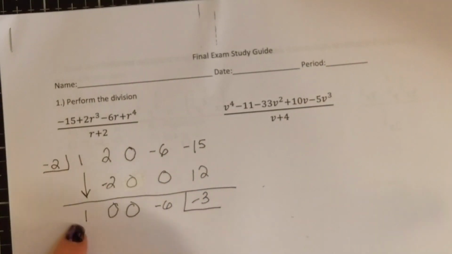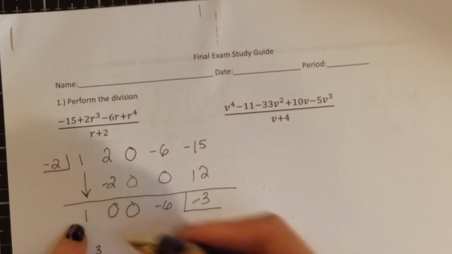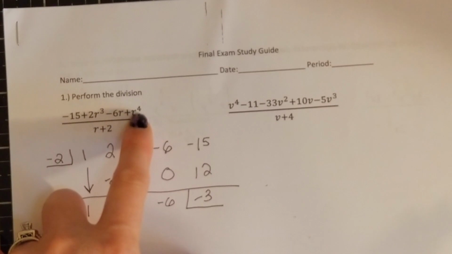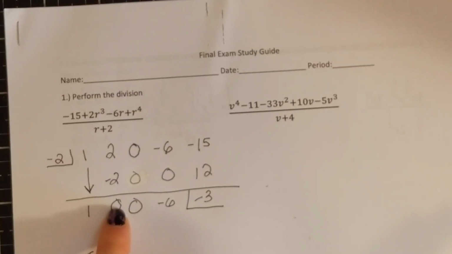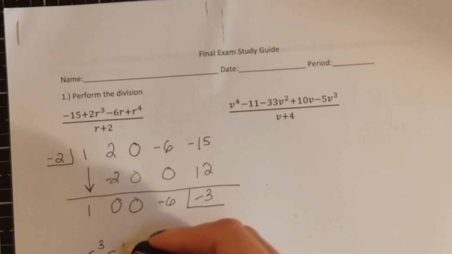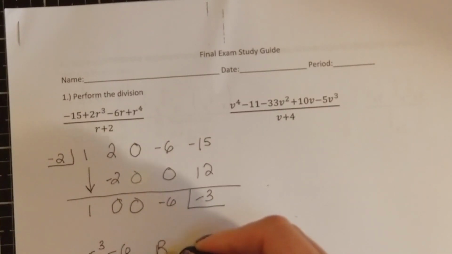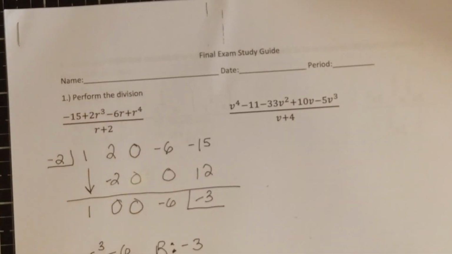So we will start writing our answer. So the quotient is R to the 3rd. You always start this with 1 less degree than you're given. So R to the 3rd, that would be plus 0R squared plus 0R. So that would be -6. And your remainder would be -3.